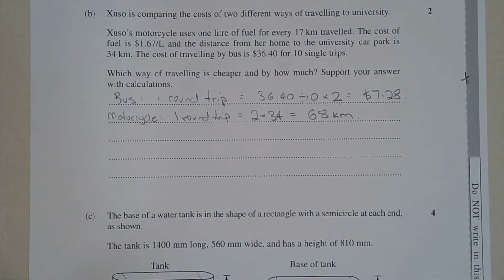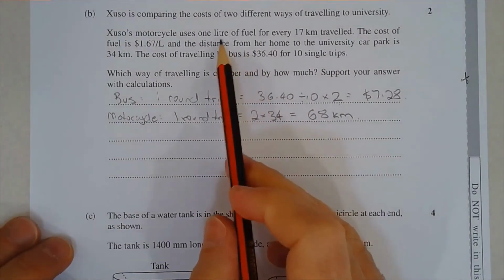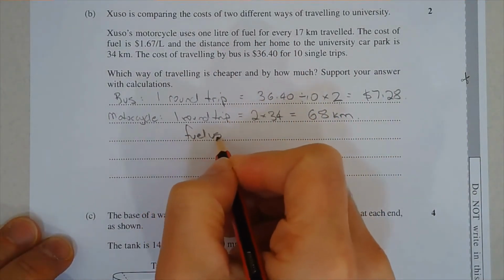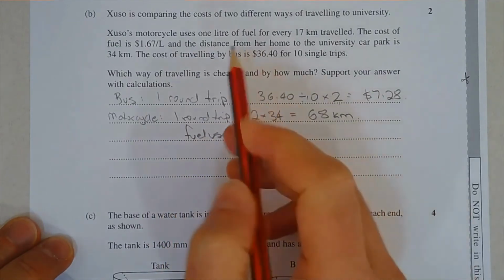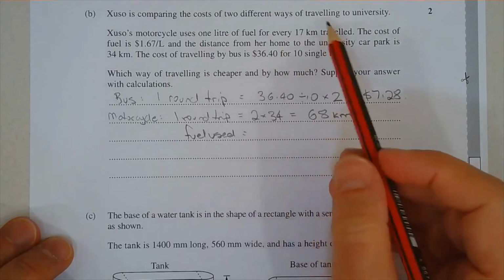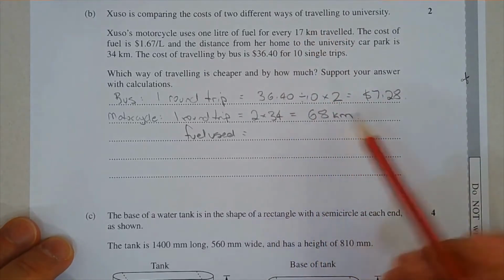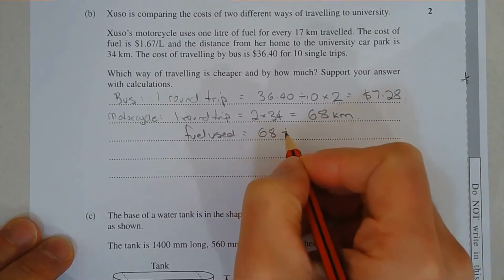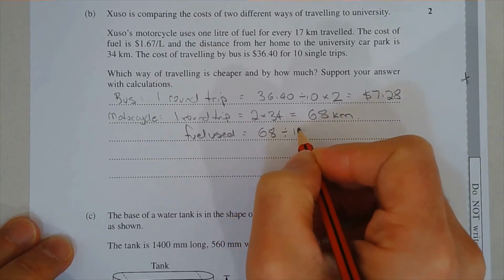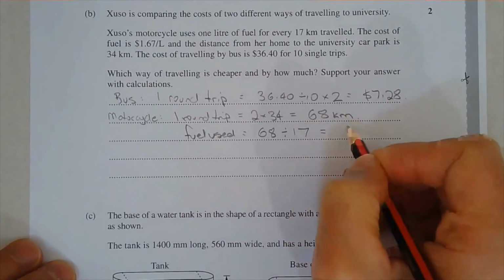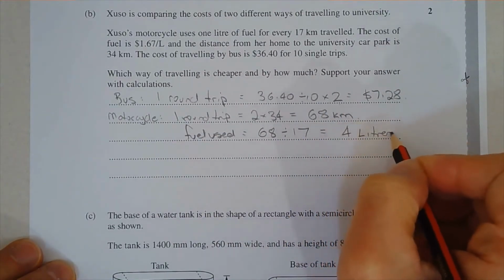Now let's work out how much fuel is actually used. It's 1 litre for every 17 kilometres, and there's obviously 4 lots of 17 in 68. But the way we can work it out, distance travelled divided by 17 will give us the number of litres. So that's going to equal 4 litres.